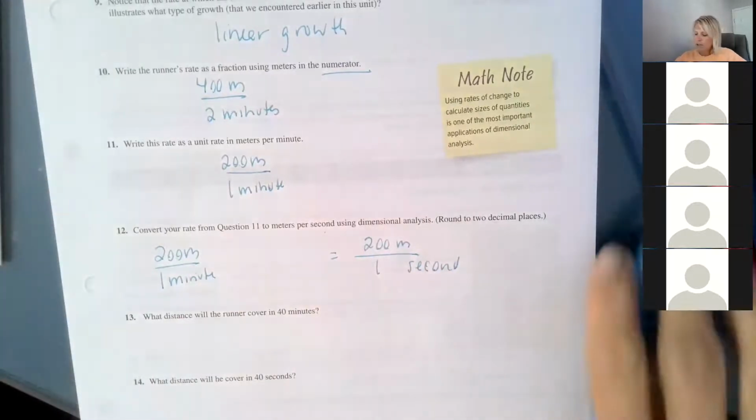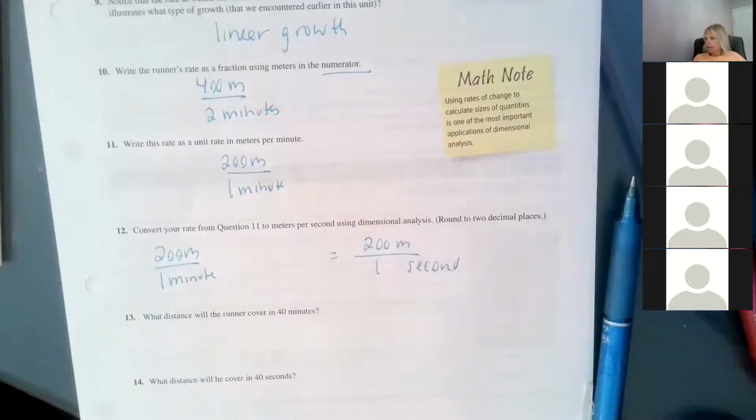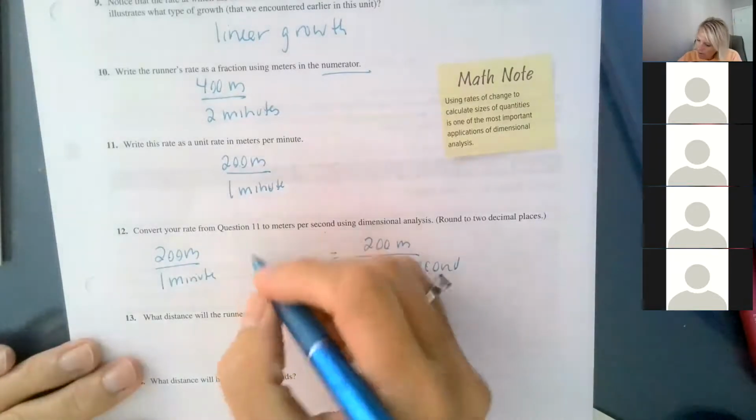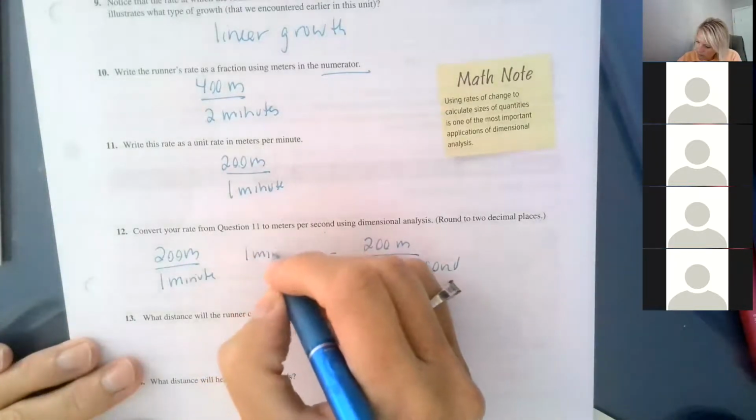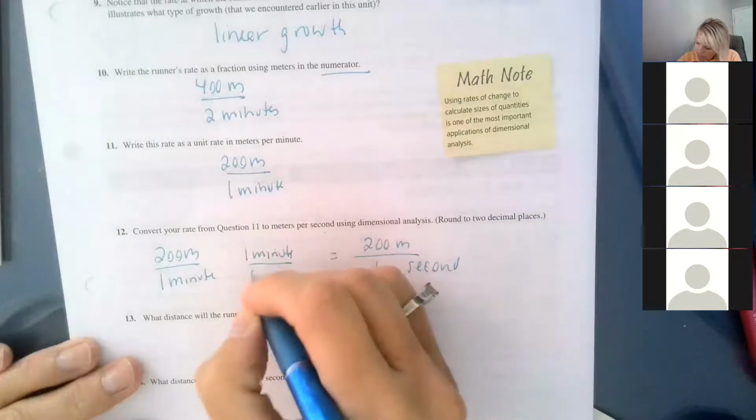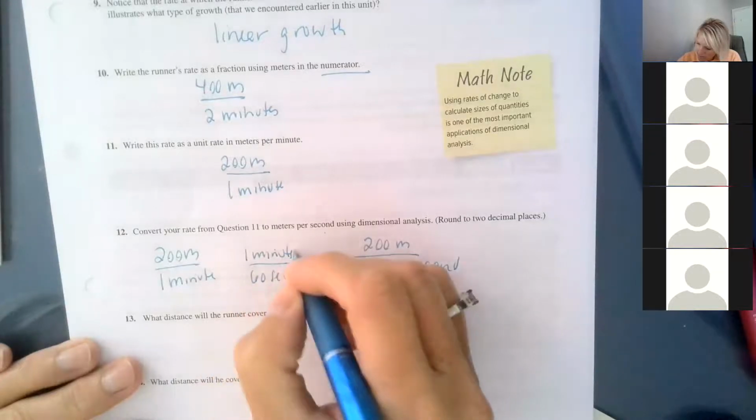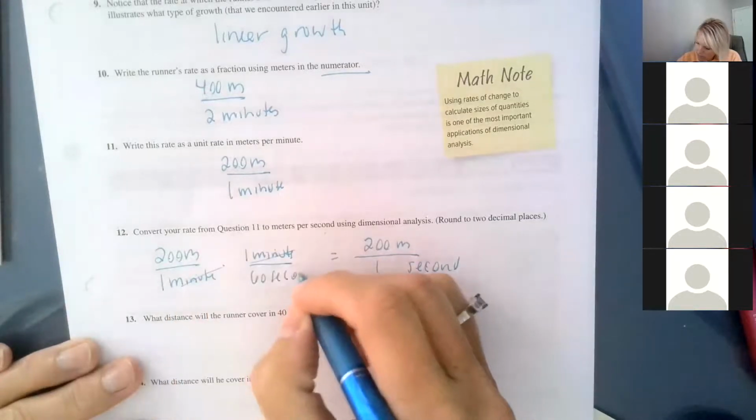So what do we have to do to get minutes to seconds? You multiply it by 1 minute over 60 seconds. So my minutes cancel.